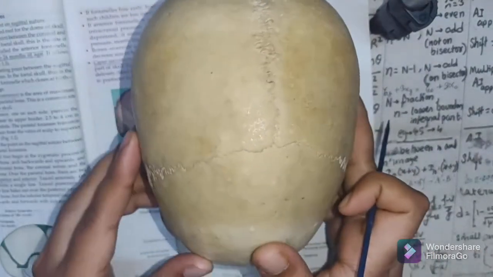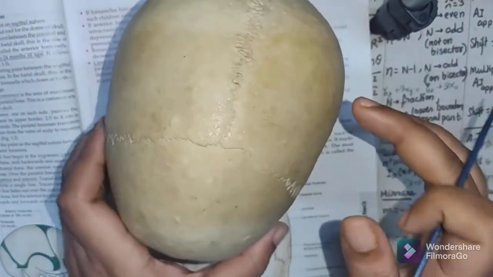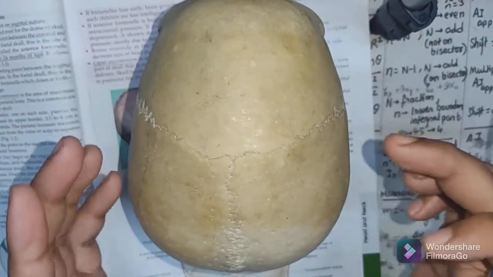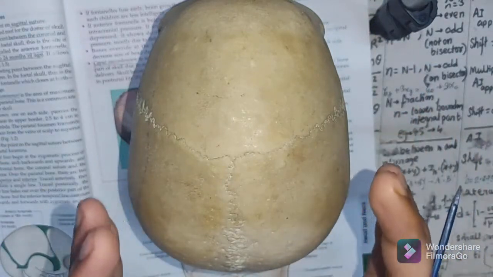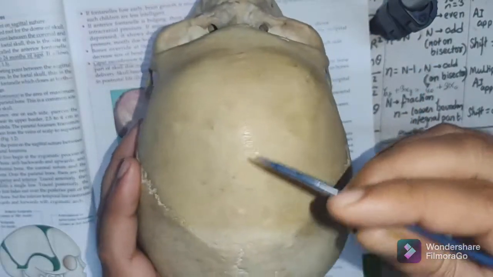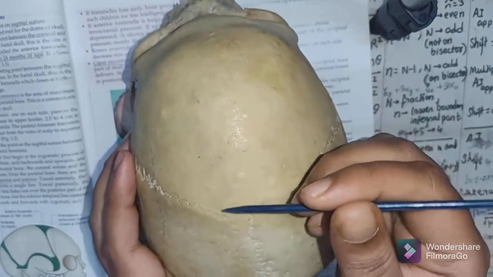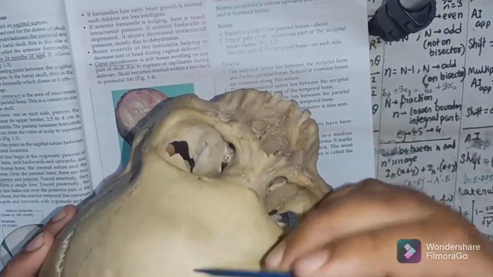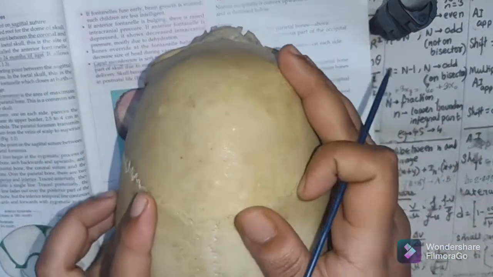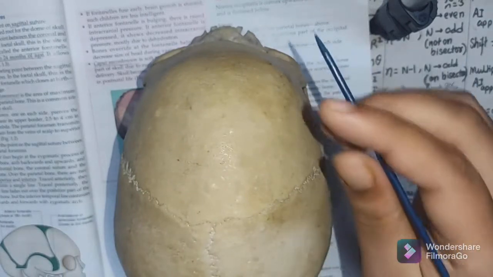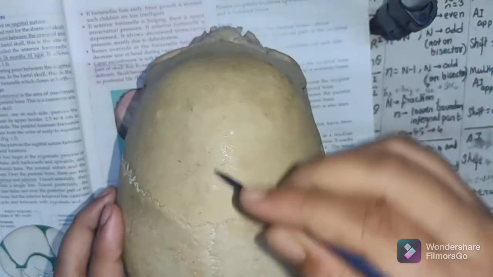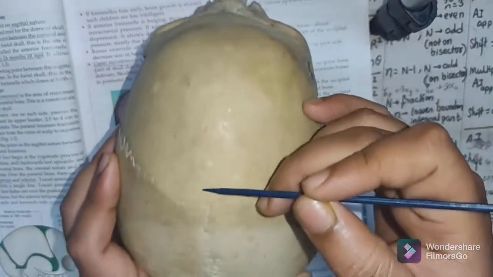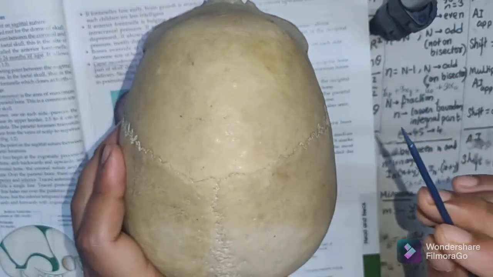Now let's come to the metopic suture. This is occasionally present in 3 to 8% of individuals. It lies in the median plane and separates the two halves of the frontal bone. So it's generally over here, but it's not present here actually. It's present in 3 to 8% of individuals. So here it's not present.